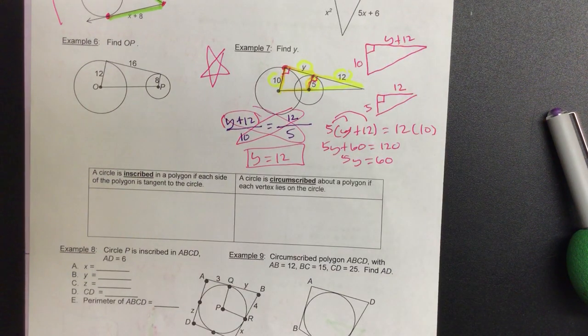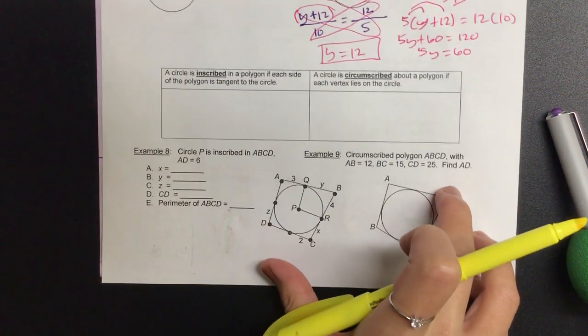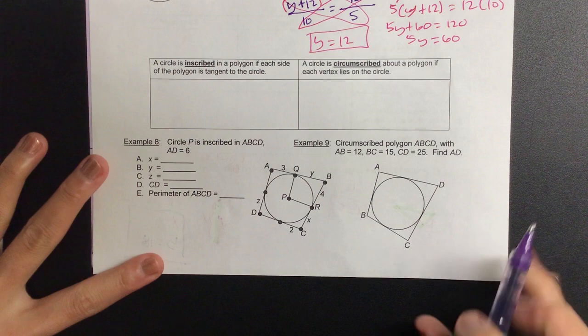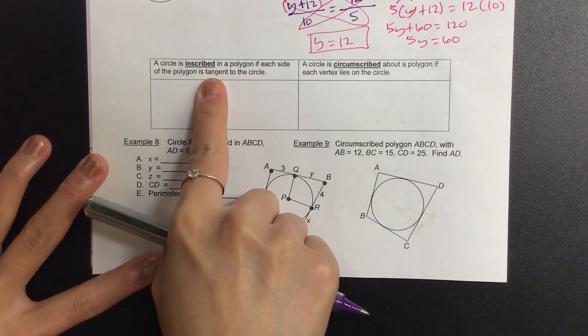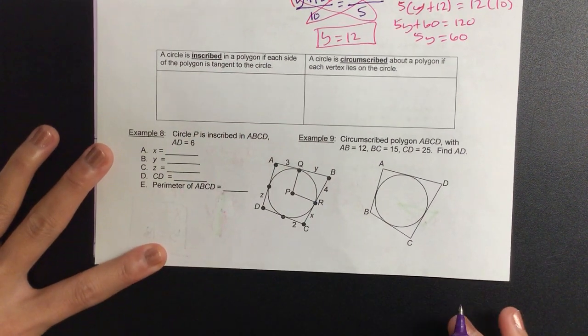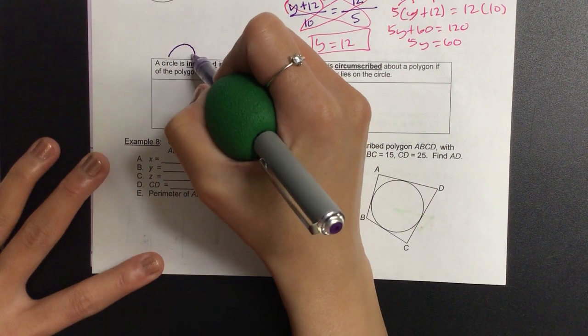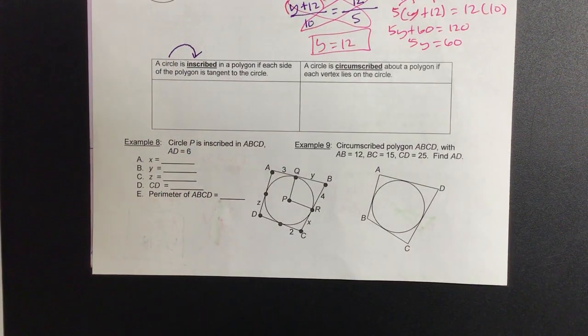So moving on to the bottom. Zach, let's read the box on the bottom, please. Circles inscribed in a polygon, tangent to each side. The polygon is tangent to the circle. So let's go ahead and draw the arrow from circle to the inscribed. When a circle is being inscribed, that means I have a figure and the circle is going to go on the inside.